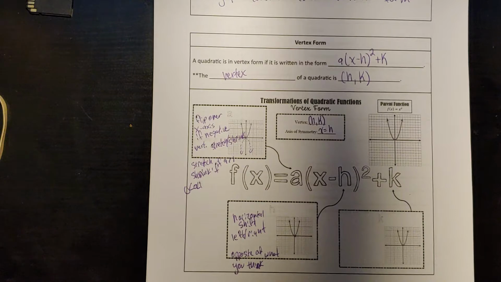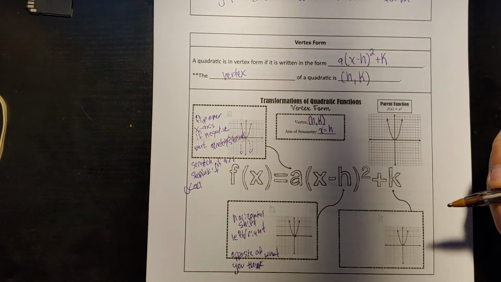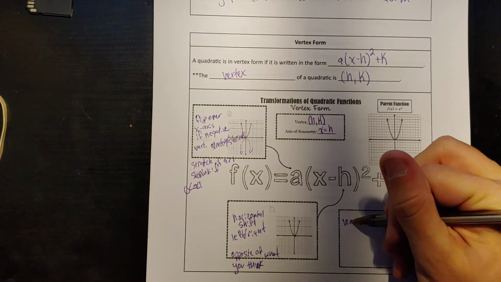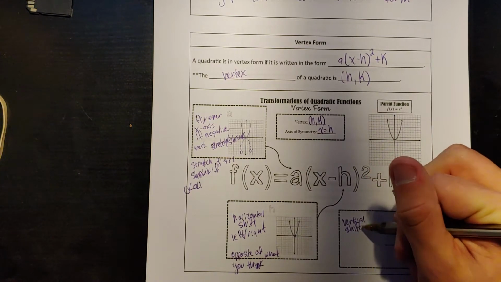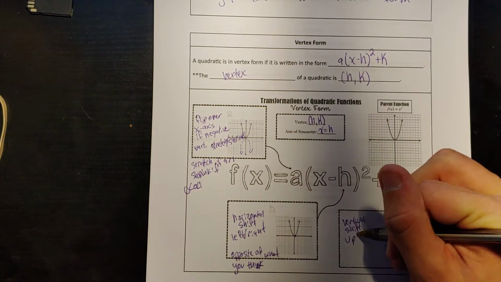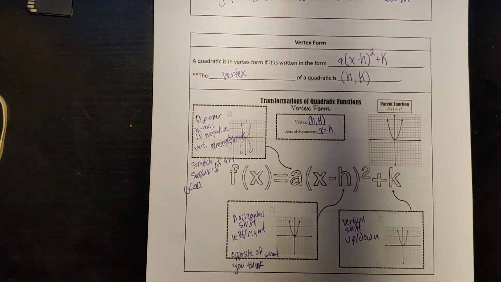Okay, the last letter we have here is k. This is a vertical shift, and that's just straight up or down. This is exactly what you think.